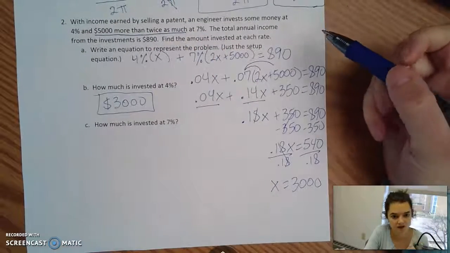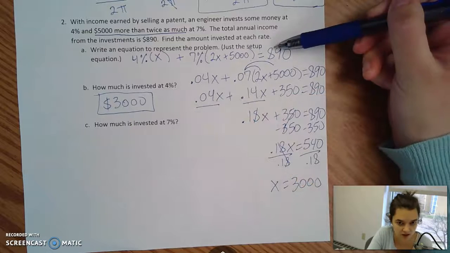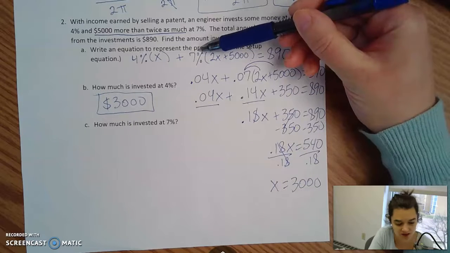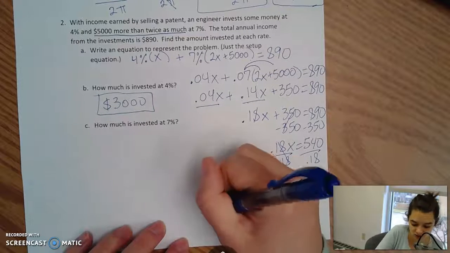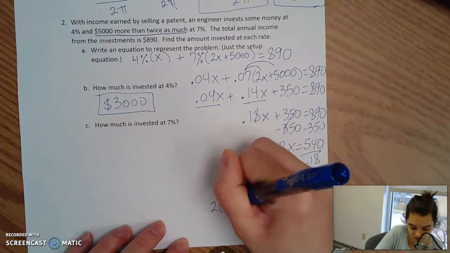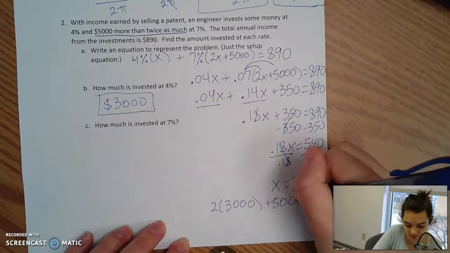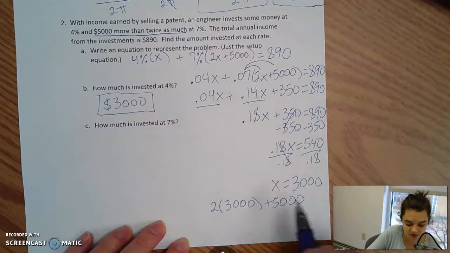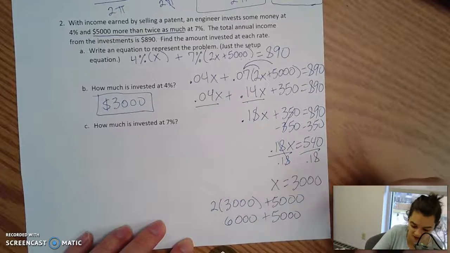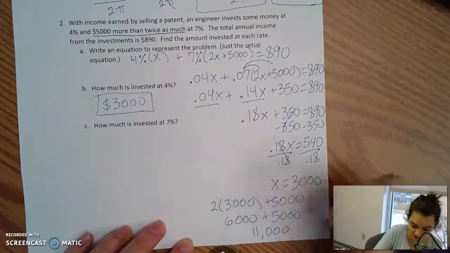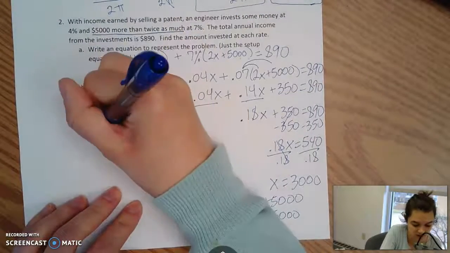Okay. Then the question is, how do I find the other amount? How do I find how much is invested at 7%? Looking at our equation up here, the amount that was invested at 7% was 2x plus 5,000. So what I'm going to do is 2 times my x, so 2 times 3,000 plus 5,000. And that'll tell me the amount that's invested at 7%. So 2 times 3,000 is 6,000. And 6,000 plus 5,000 is 11,000. So now I know that $11,000 was invested at 7% interest.